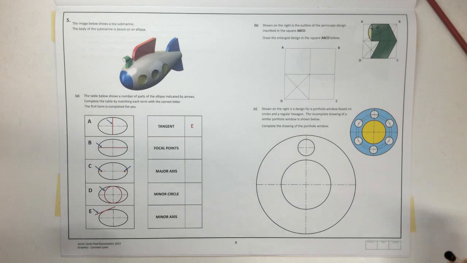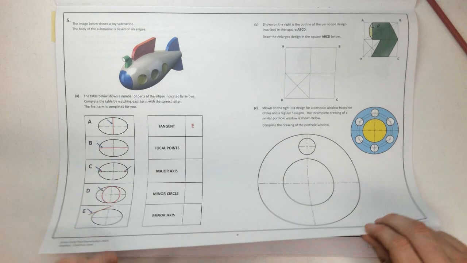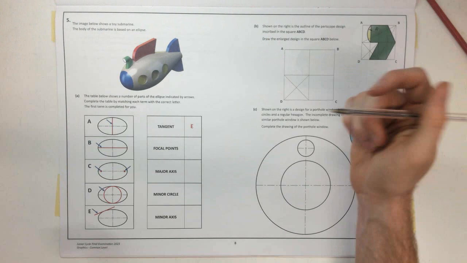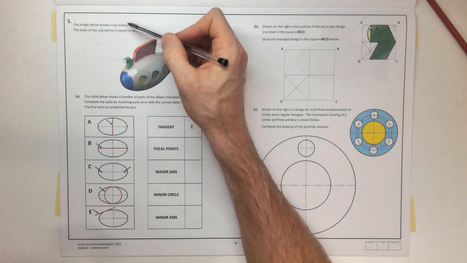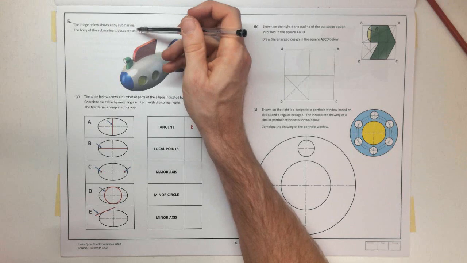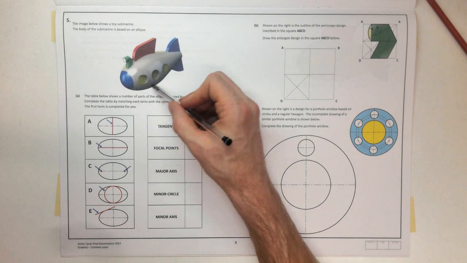Okay, so welcome to question 5 on the 2023 graphics exam. The image below shows a toy submarine. The body of the submarine is based on an ellipse, so they're telling us this is an elliptical shape.